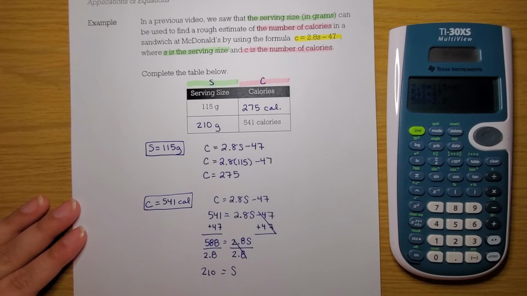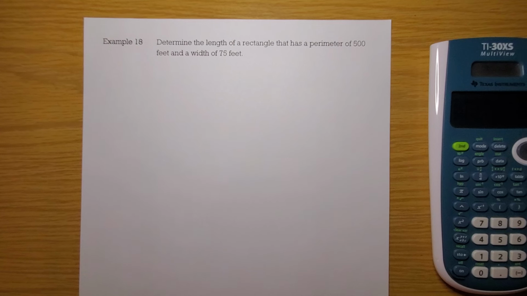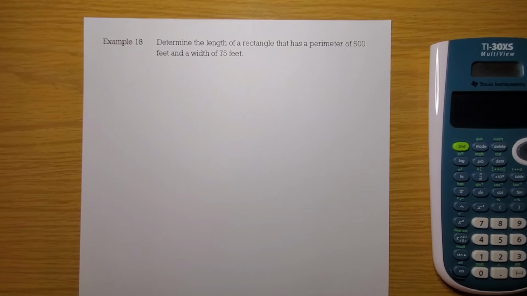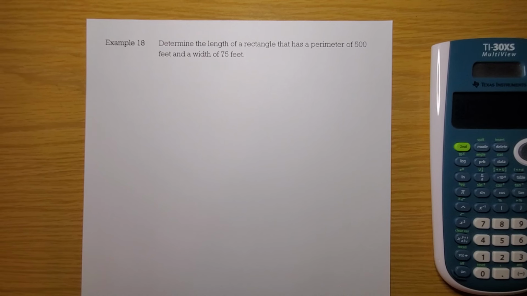All right, let's do another example. Well, this looks like a short problem. Is it going to be? We'll find out. It says determine the length of a rectangle that has a perimeter of 500 feet and a width of 75 feet.